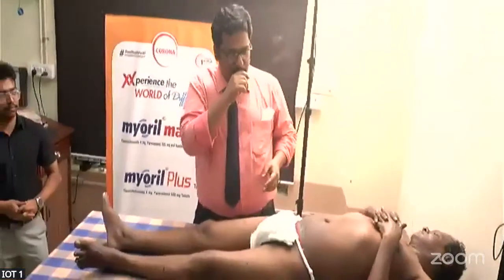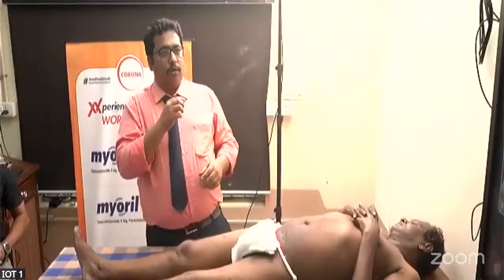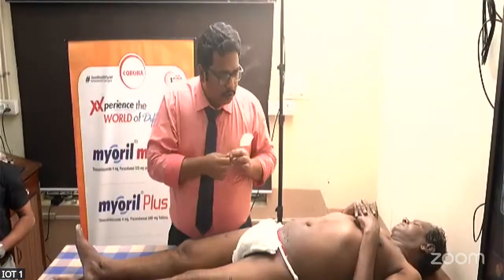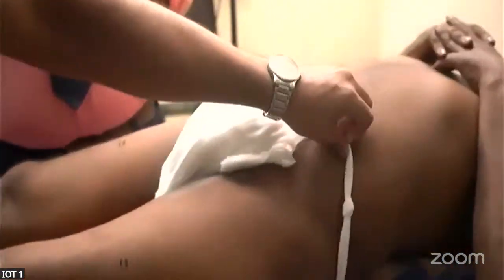Right side 4 centimeters, left side 2 centimeters. Base of the triangle. Shortening is supratrochanteric or infratrochanteric? So what about the base, the length of the base? Is it longer on this side or shorter? Right side is 4 centimeters, sir.